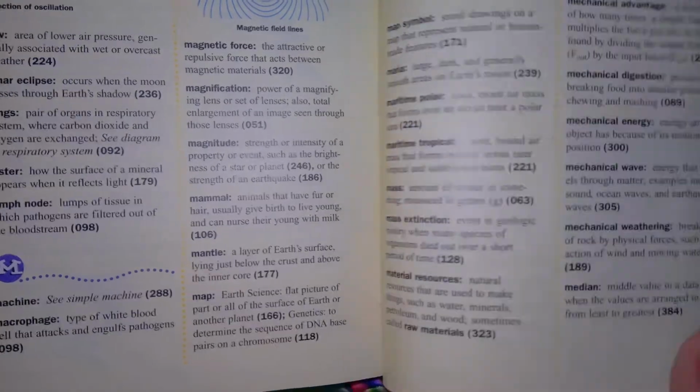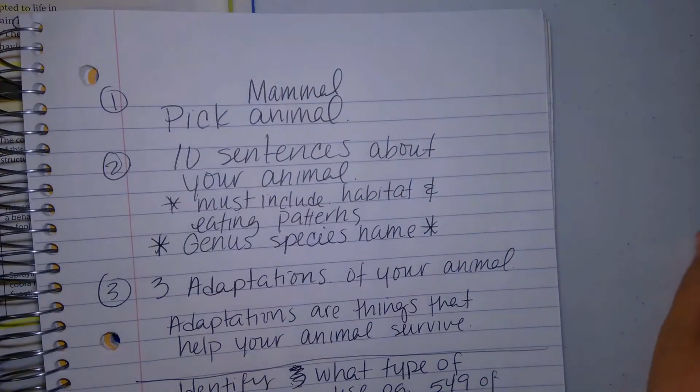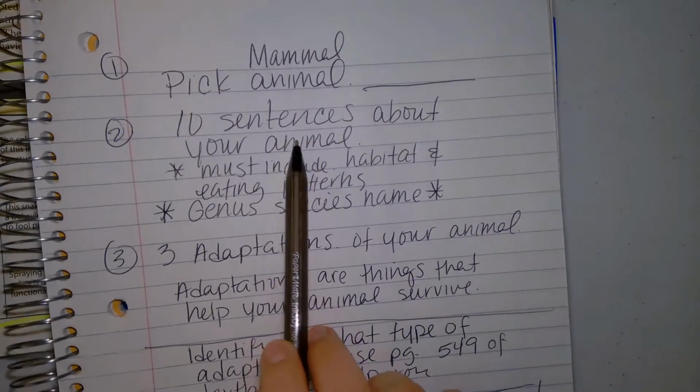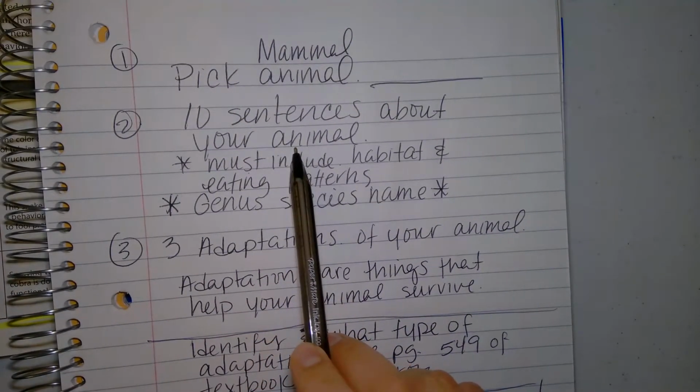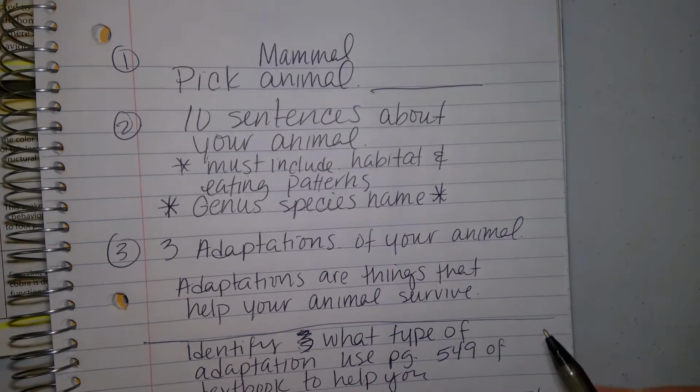Okay? So now that we know that, you pick your animal. Whatever it is. You could go with husky, I don't care. Pick an animal. You are going to have to write 10 sentences about your animal. This means you're going to have to do some research. You're going to have to Google a couple things, click on a couple websites, get some information, some basics.